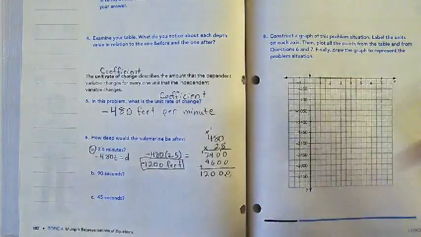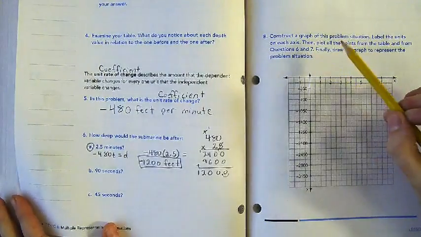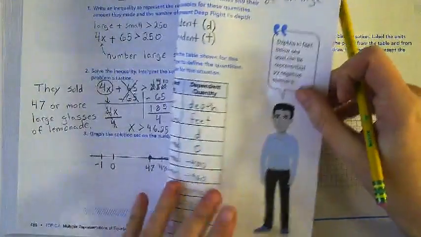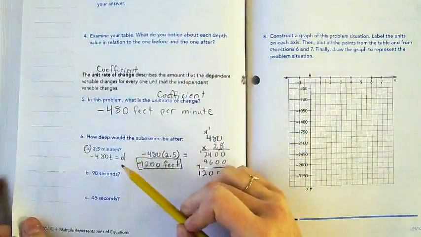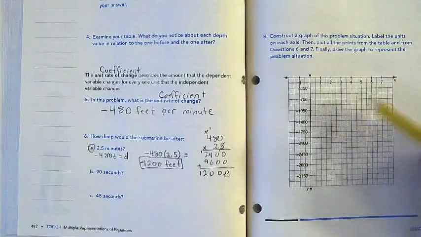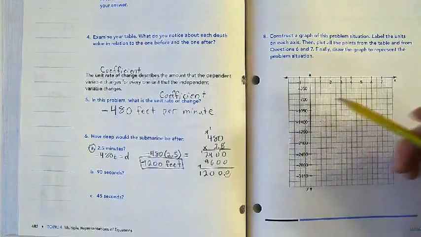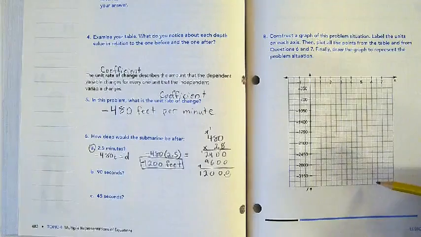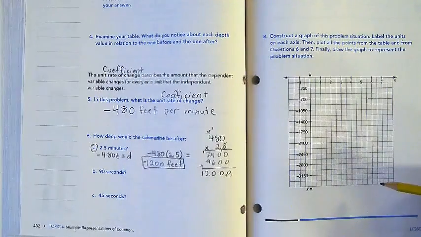So now we're going to jump ahead to number 8, construct the graph. We're going to use the points on the previous page and this 1 point to make the graph just like we did, plotting the points, just like we did in lesson number 1, put it on a plane.